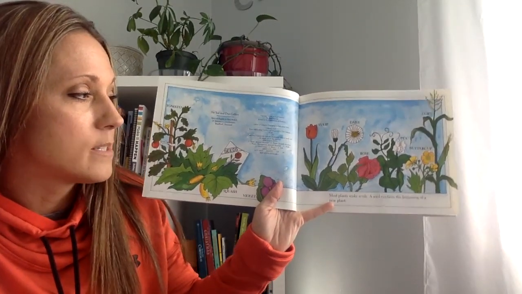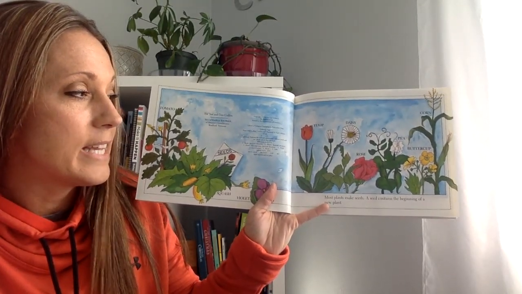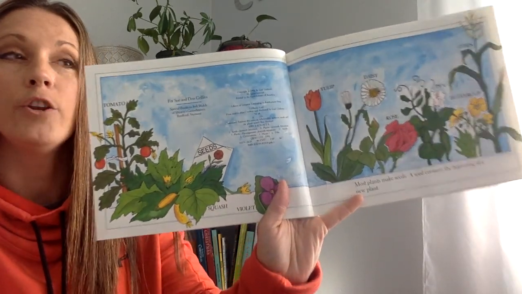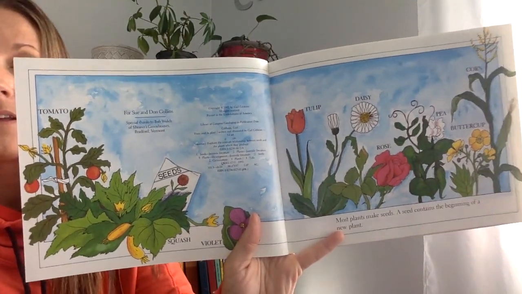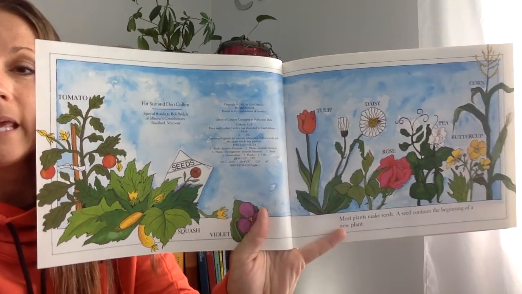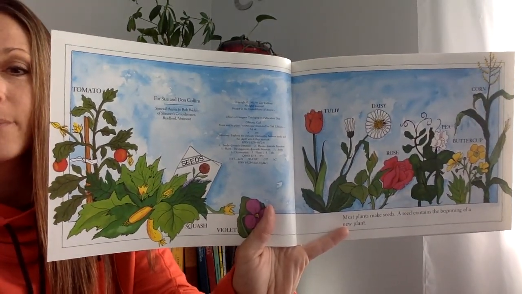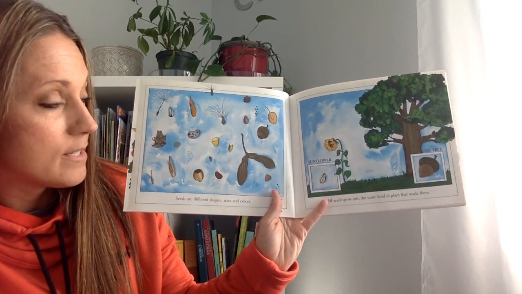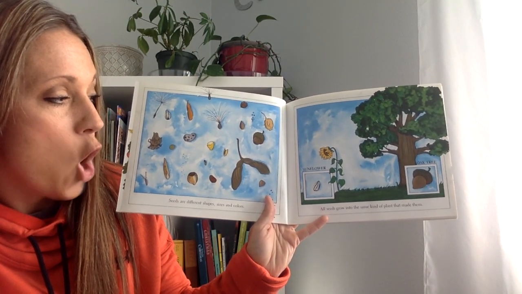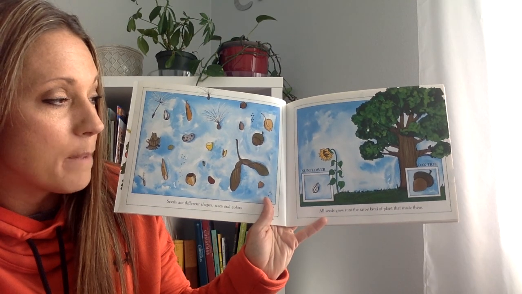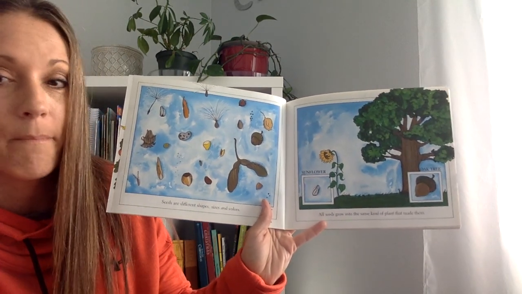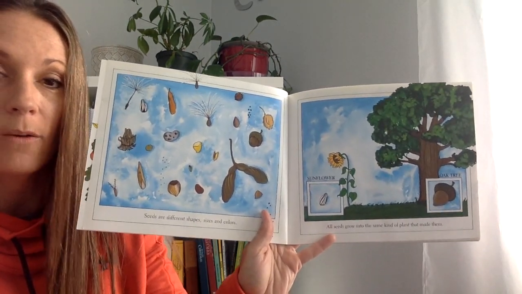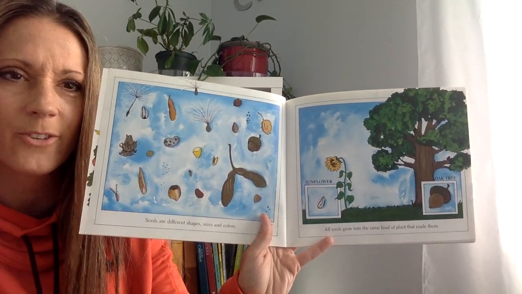Most plants make seeds. A seed contains the beginning of a new plant. Those flowers are labeled, and the plants are labeled of what they are. Seeds are different shapes, sizes, and colors. All seeds grow into the same kind of plant that made them. Sunflower, oak tree, look at all those different seeds.